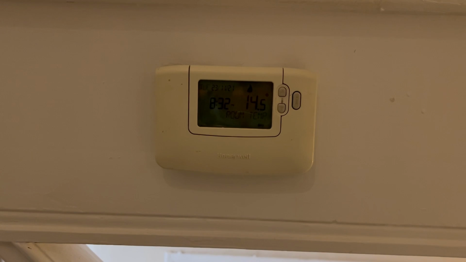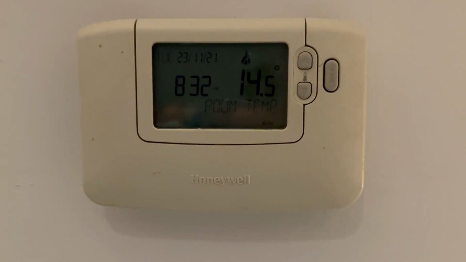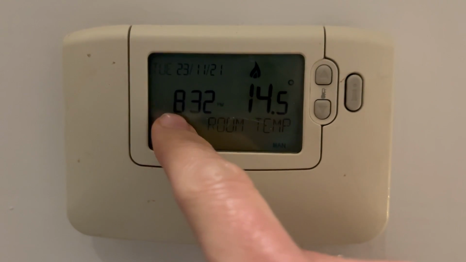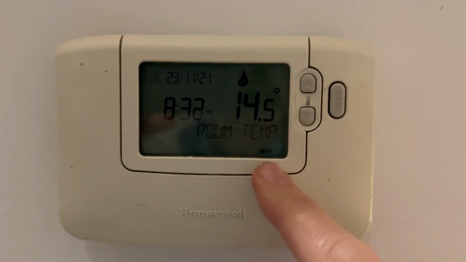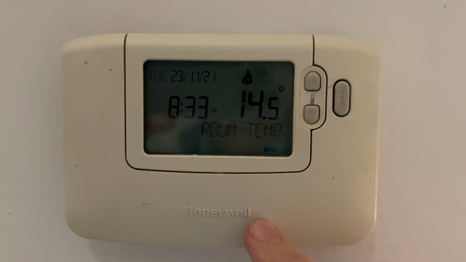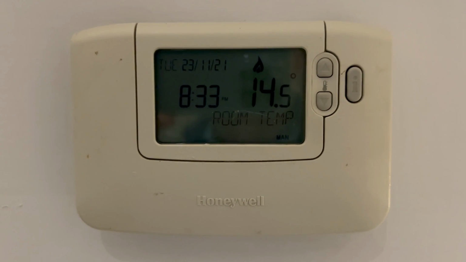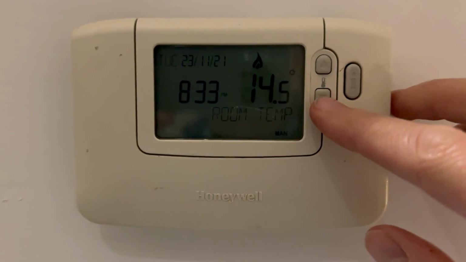The thermostat is located on the stairs, and this is it. As you can see, the dial gives you your time, your date, as well as the current room temperature. So as you can see, it's 14.5 degrees, and you can change the temperature of the thermostat by pushing these up and down arrow keys.